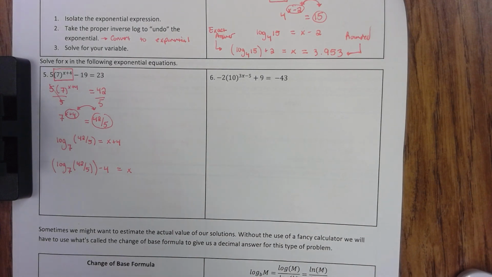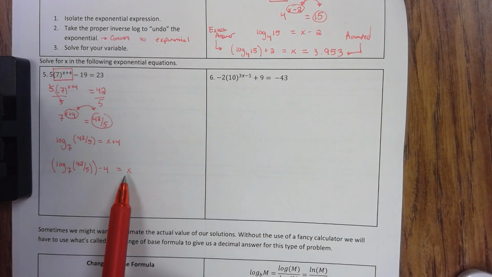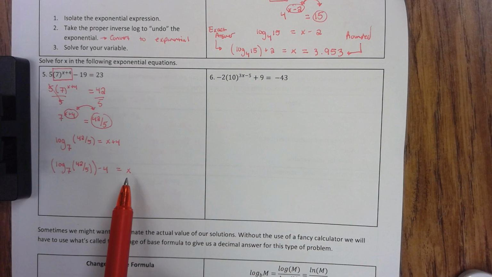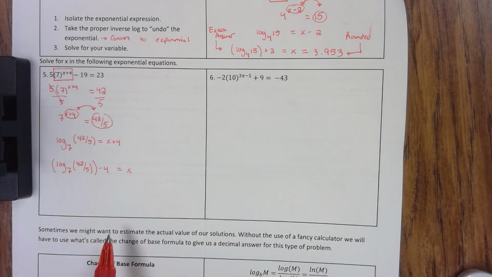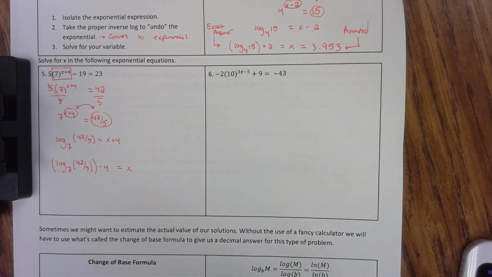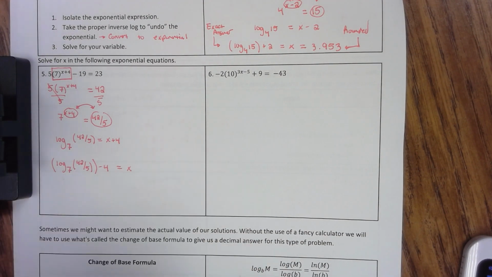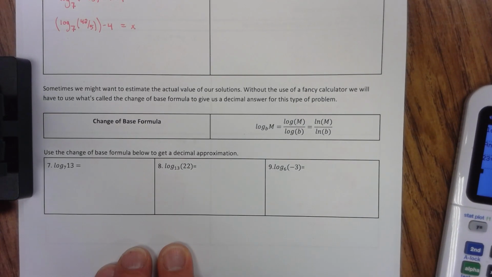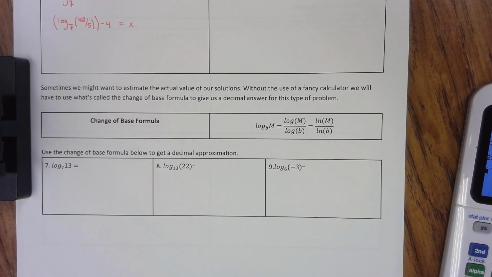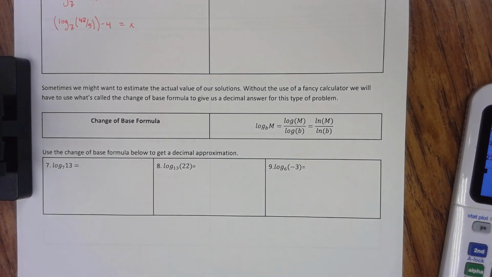We're going to try to come up with the actual rounded answer here. And this is where I want us to take a look at this change of base formula and think about how we might be able to do that. So we're going to pause this for a second, and we're going to look at this change of base formula, allowing everybody with a calculator to find the rounded answer here.